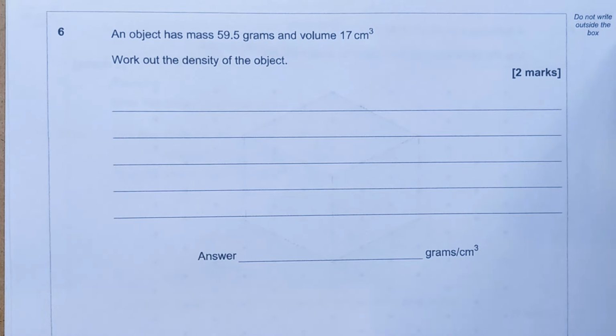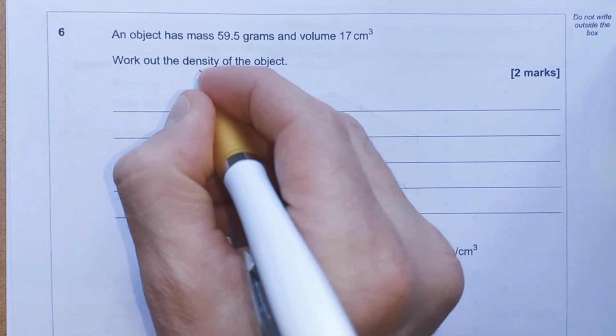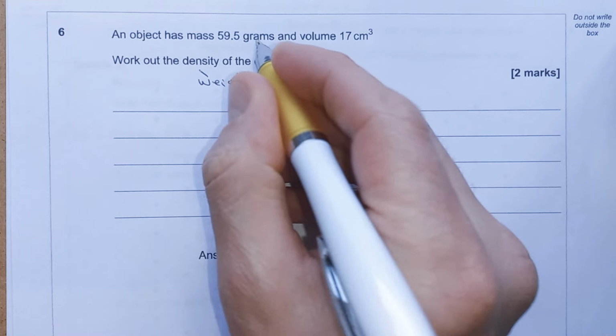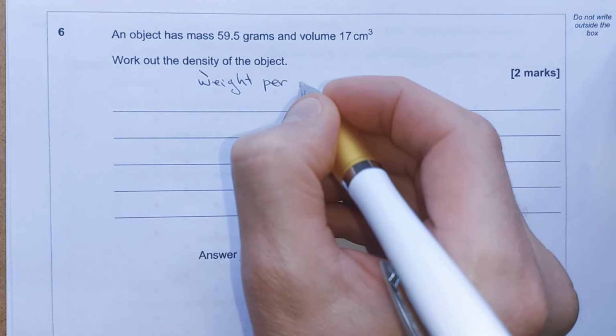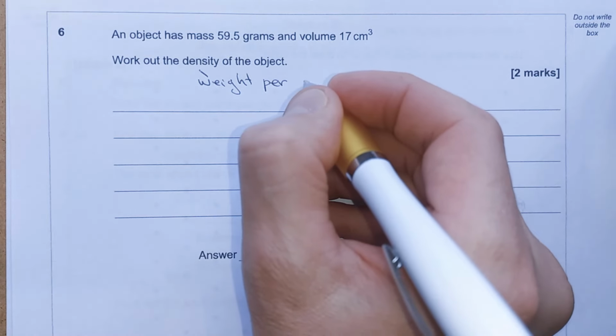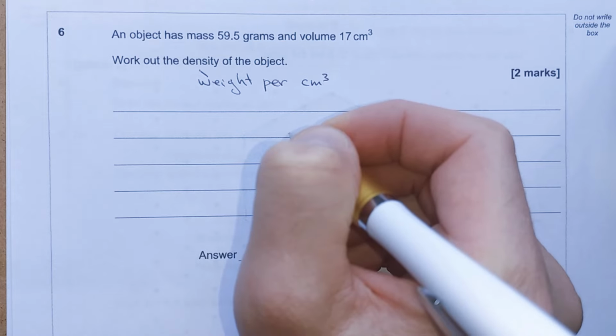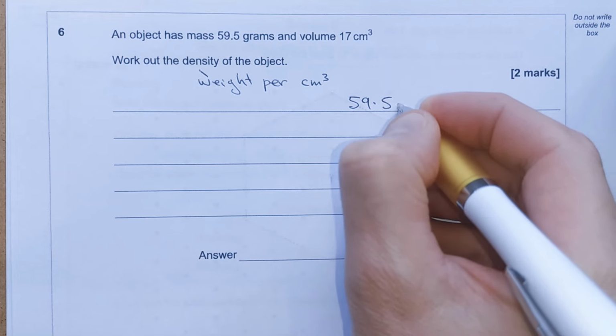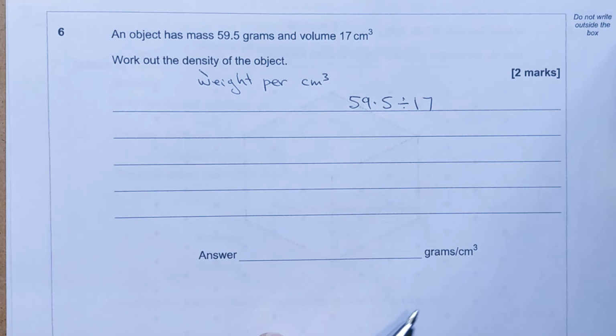Question 6. An object has mass 59.5 grams and volume 17 centimetres cubed. Work out the density of the object. Okay, so the density, well, this is the weight, but per unit of volume. So it's going to be the weight for each bit of space. So it's going to be weight per centimetre cubed. So in other words, we've got the 59.5 and we're going to divide it by the 17.